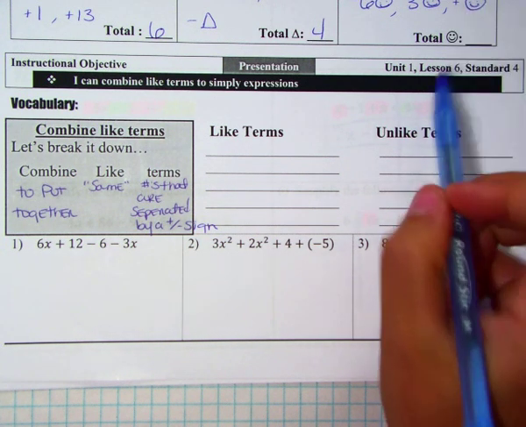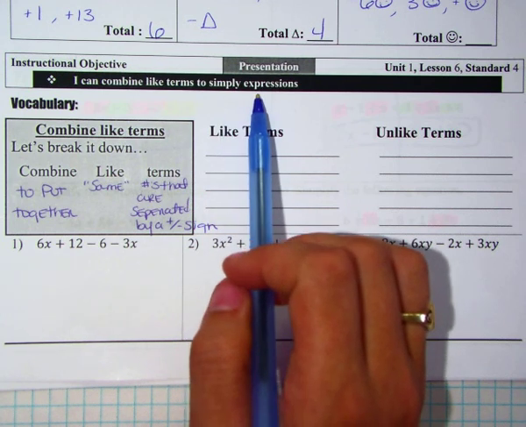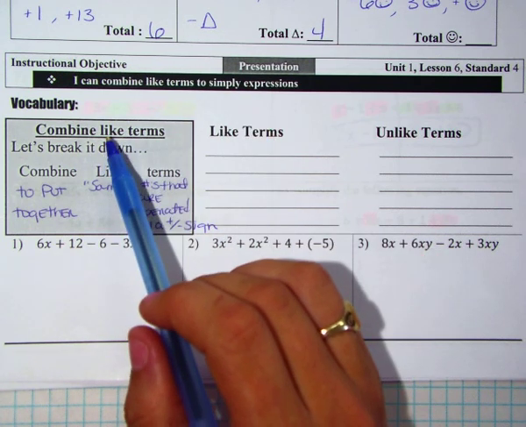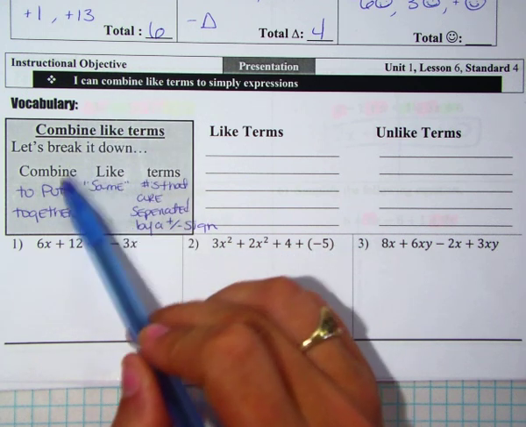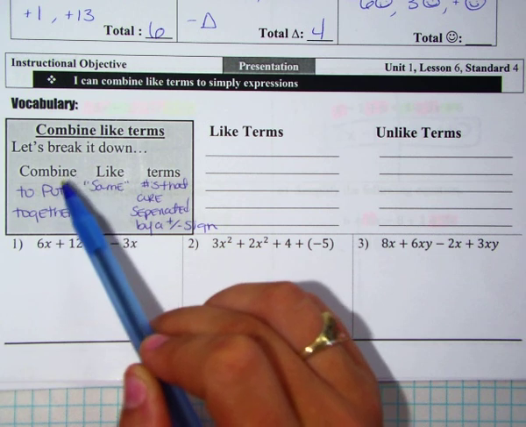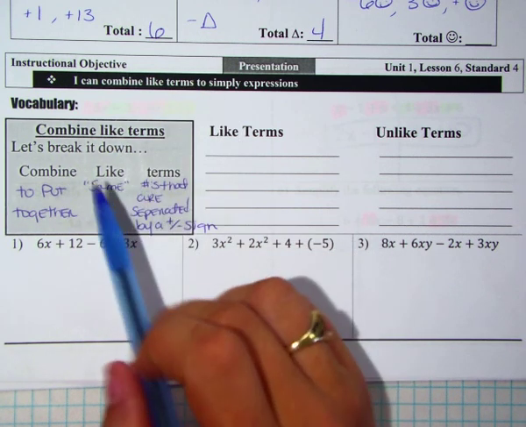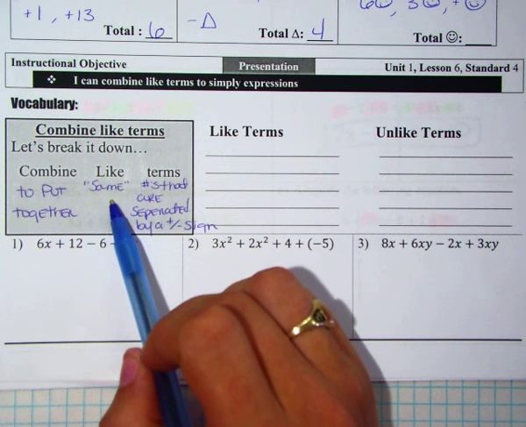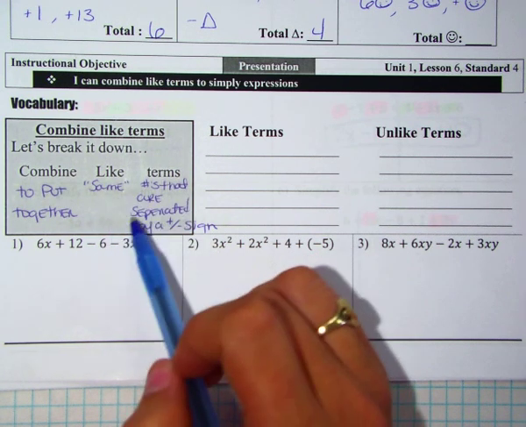Okay, so this is lesson 1.6, which is combining like terms to simplify expressions. So what do I mean by combine like terms? Let's go ahead and break it down. To combine means to put something together. So if I combine the number of boys and girls, I would come up with a total of how many there are. Like means like the same. So if two things are alike or like, then they are the same.